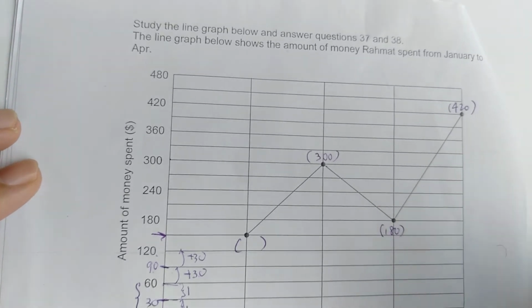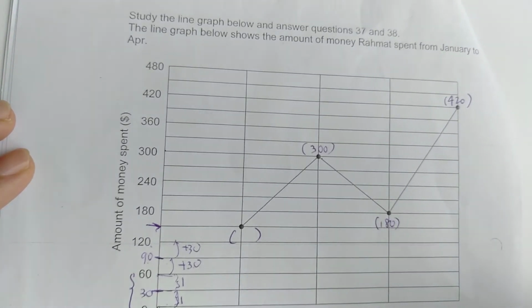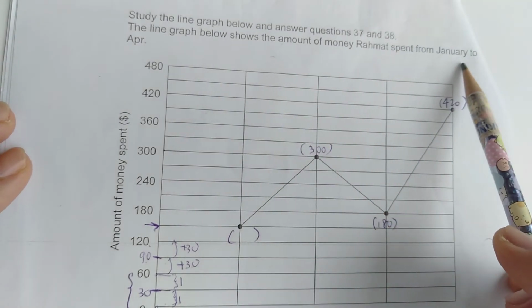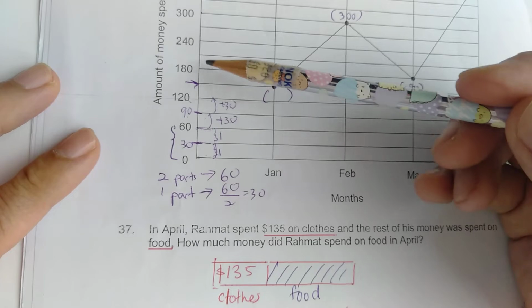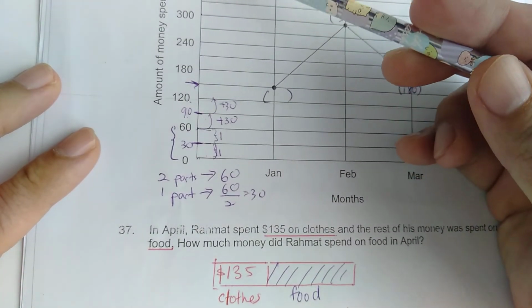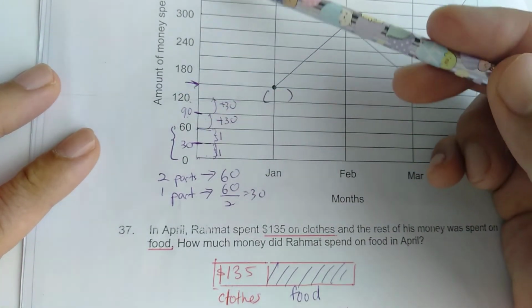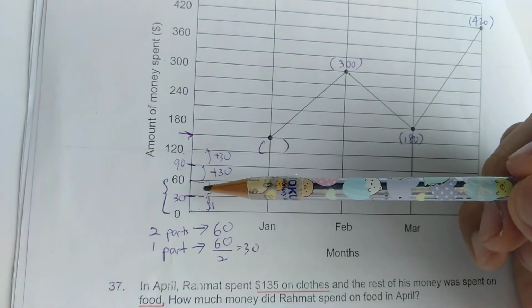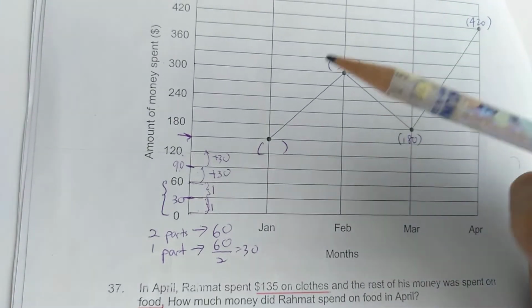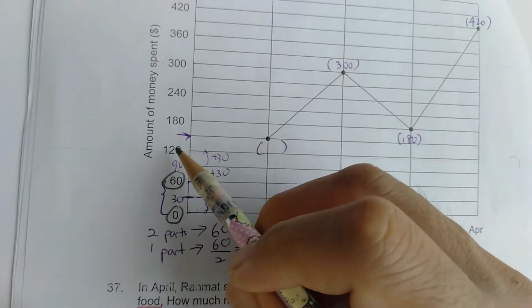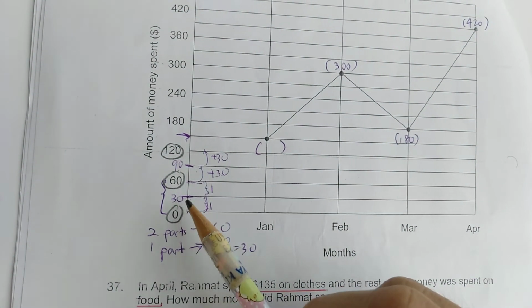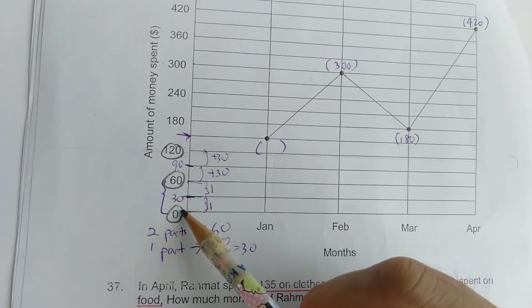Next question. Study this line graph below and answer question 37 and 38. The line graph shows the amount of money Rahmat spent from January to April. So when they give you markings like this, you need to understand what these numbers represent. These numbers here represent the amount of money spent. And they didn't give you nice numbers like 0, 1, 2, 3, 4. They give it to you like 0, 60, 120. So you got to know what is this missing number here. So what's the number exactly between 0 and 60?